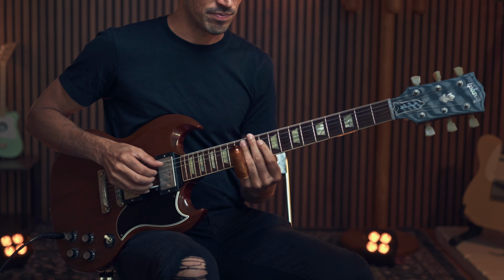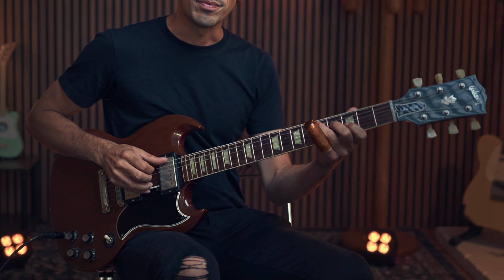I'm not really playing much slide right this second, but I want to show you that you can keep your slide on and still play all these shapes very comfortably. That part's really important. We're not taking our slide off to play some chords. We're keeping it on there, right?